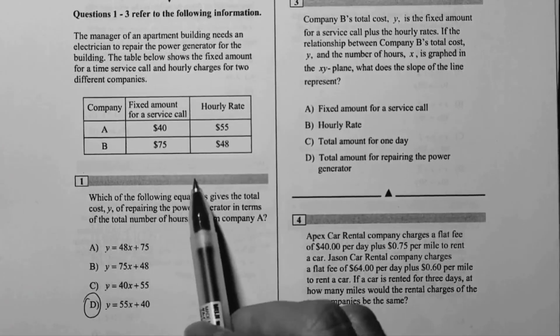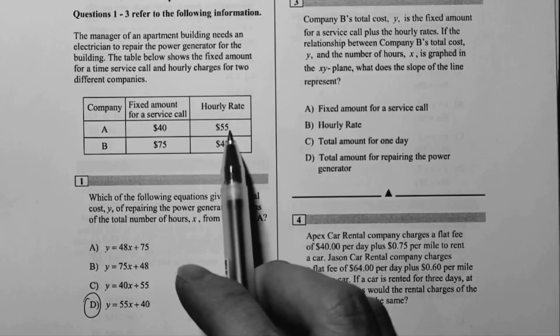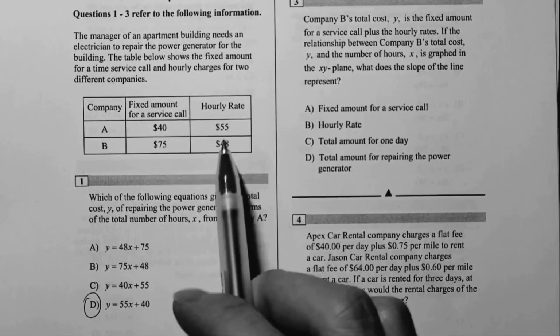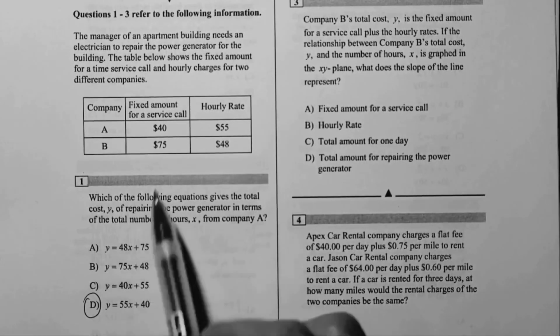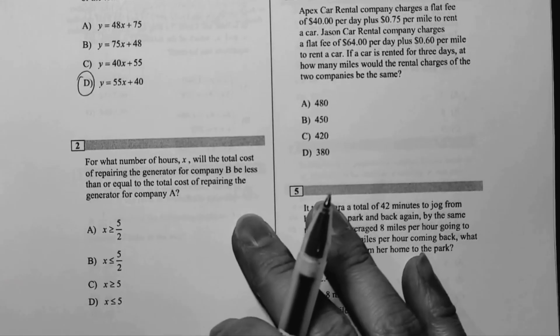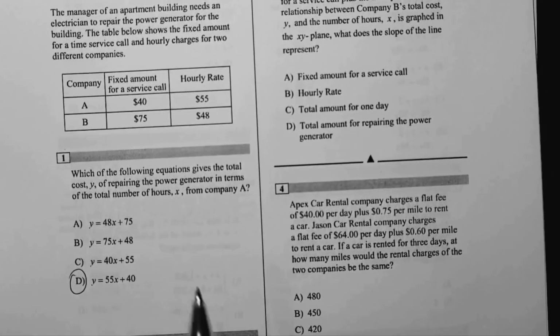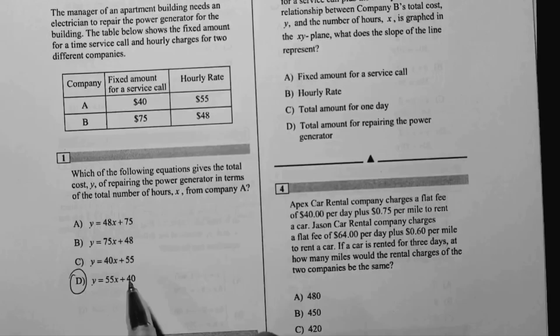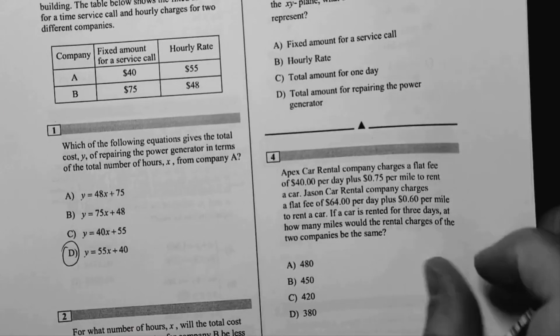And then we can also just confirm that, well, the hourly rate is 55. So for 1 hour, it's 55. For 2 hours, it's 2 times 55. You add it on to the fixed, 40. Okay? So hopefully you saw my thought process there. I just already thought, well, no hours, so you have to fix 40, which is only this one.